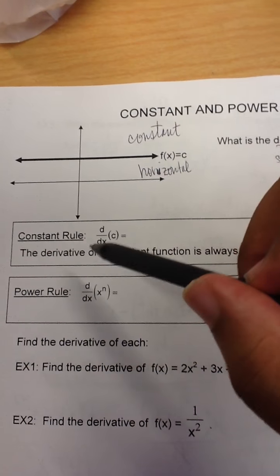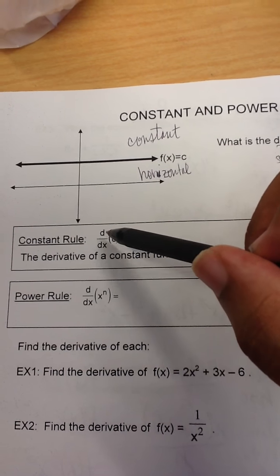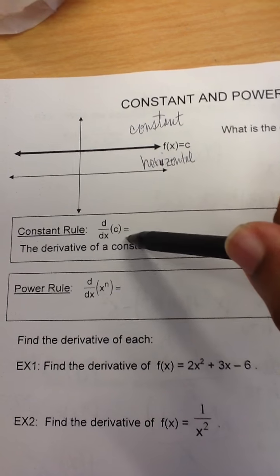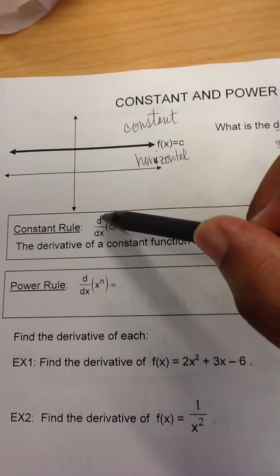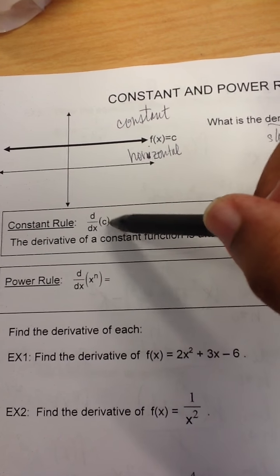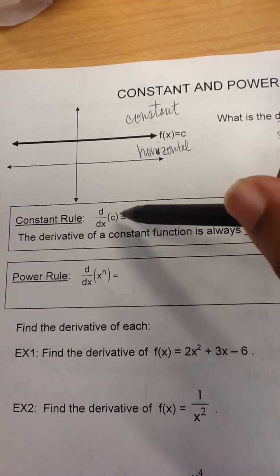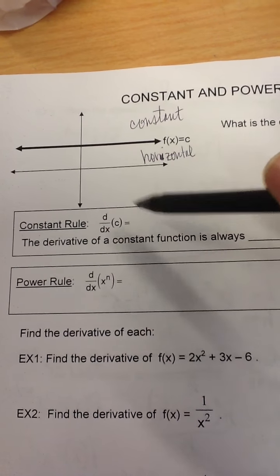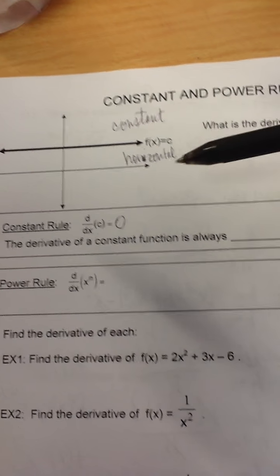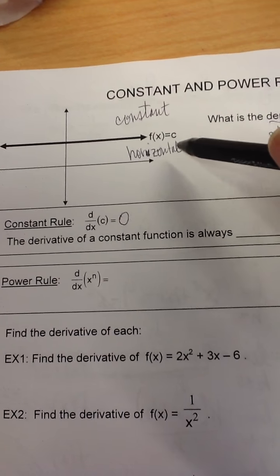So the constant rule, this d over dx is another way of saying the derivative in terms of x, right? The derivative of c in terms of x, in this case, we know is 0. Well, does it matter what c is? No, because c is any number.